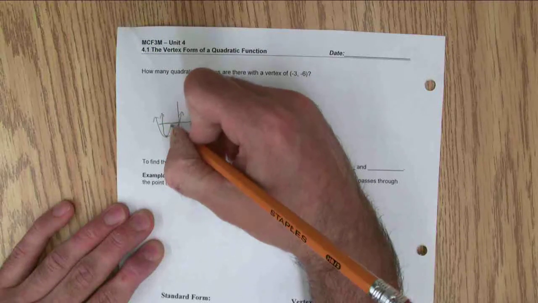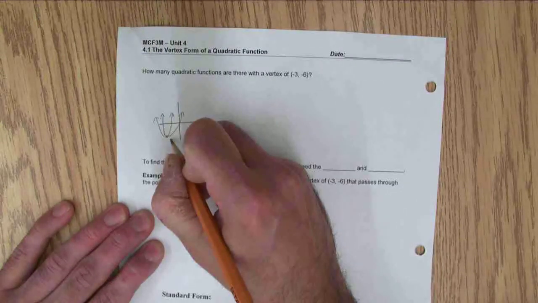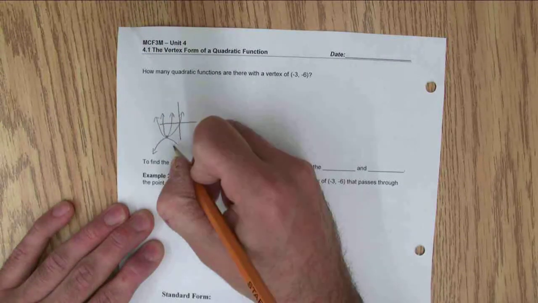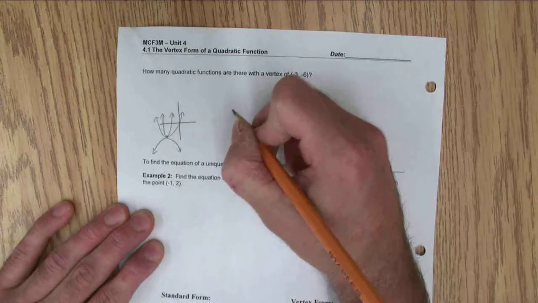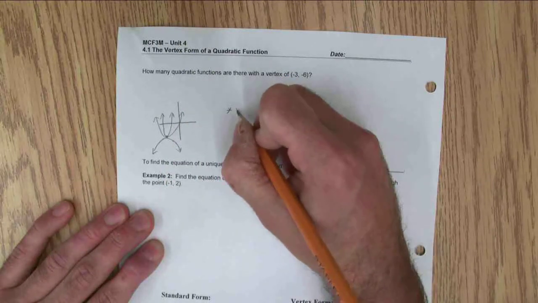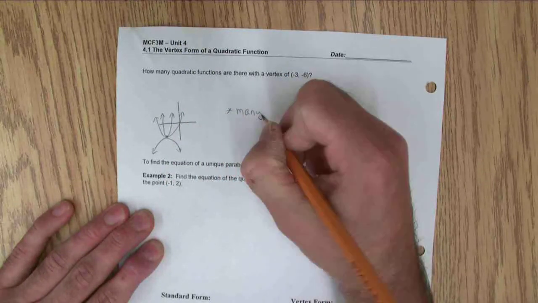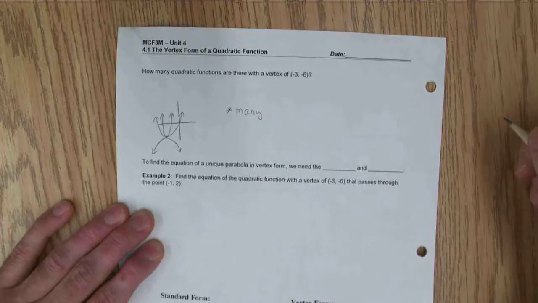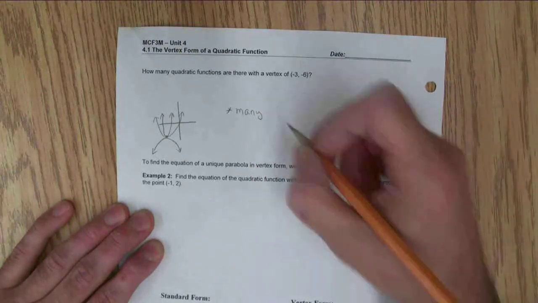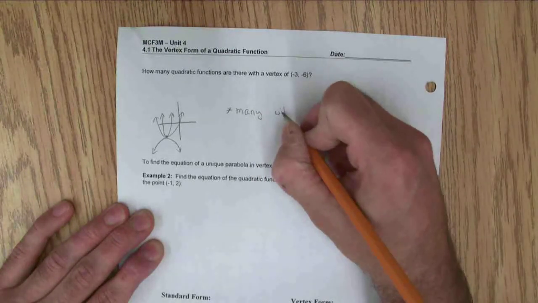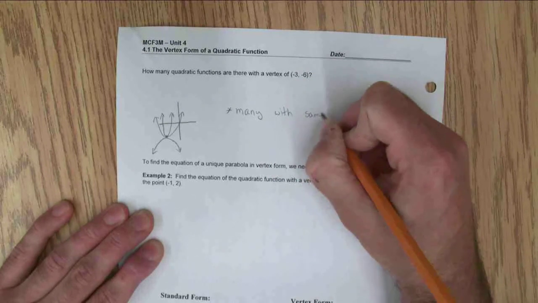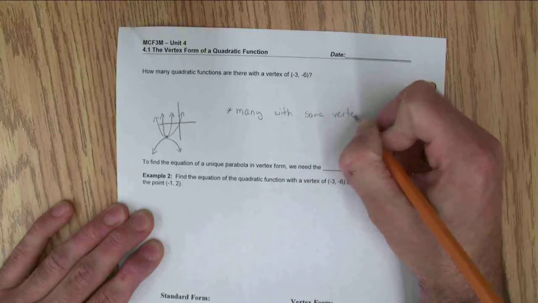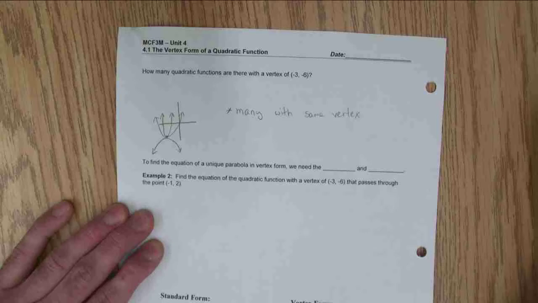I could have one that's opening downwards. So there are many quadratics that will have the same vertex. Just the vertex itself isn't enough information to know for sure what quadratic you're dealing with. It depends on the a value.